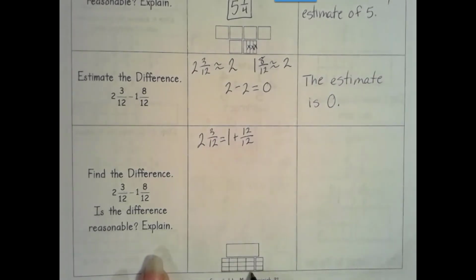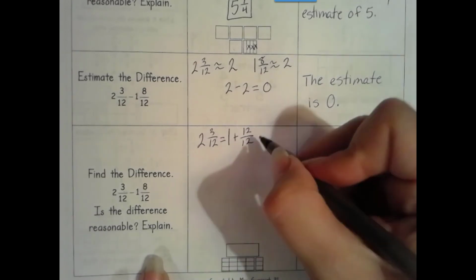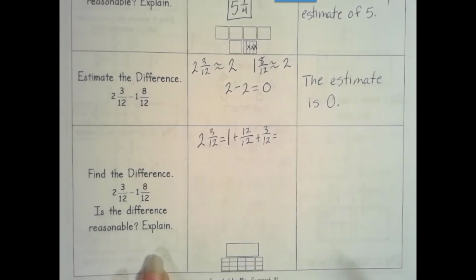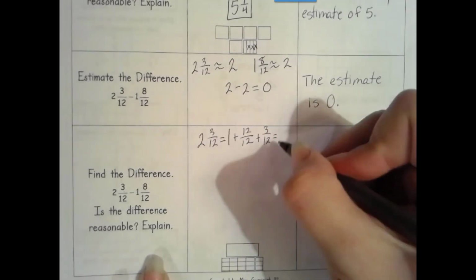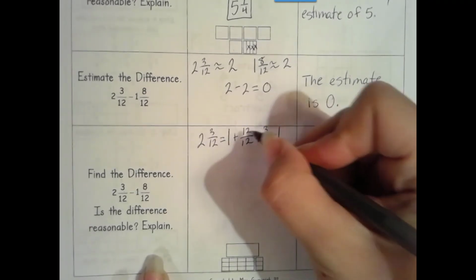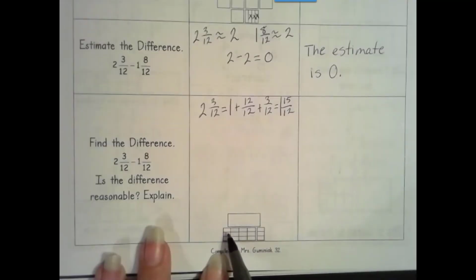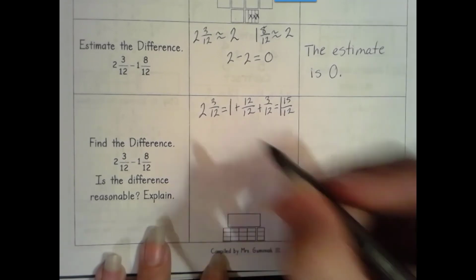This one has been cut into 12 pieces. They are all there. And I already have 3/12. So I'm going to rename this mixed number as 1 whole, 12 plus 3 is 15/12. So I have 1, 2, 3, 4, 5, 6, 7, 8, 9, 10, 11, 12, 13, 14, 15/12.